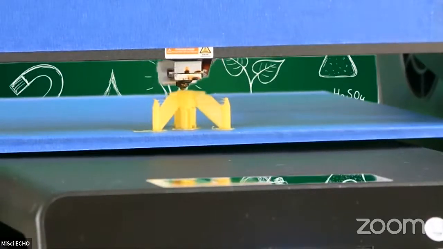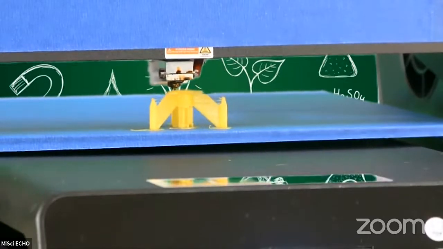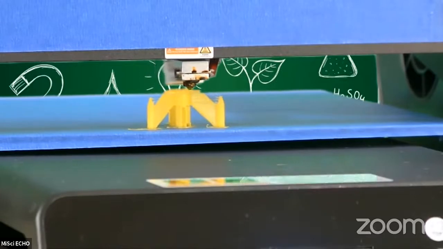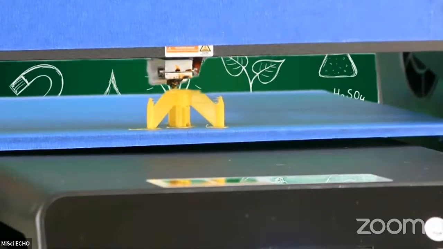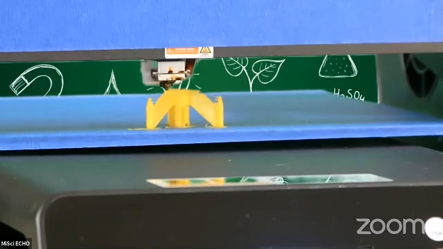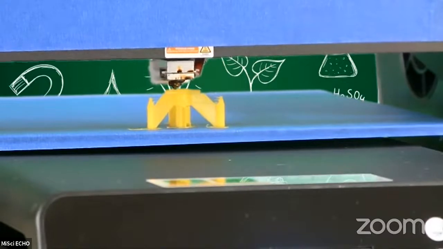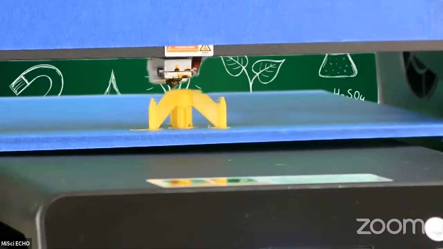But this printer works on those same axes or dimensions that we talked about when we were modeling our table. It has to know the length, the width, and the height of the object that you are printing in order to turn it into that object for you to physically hold.